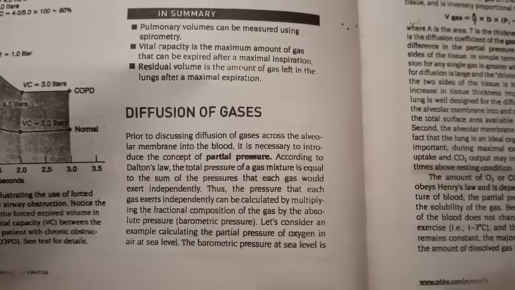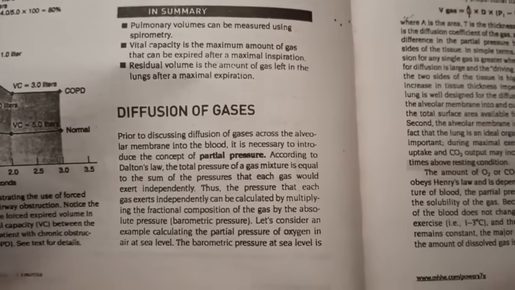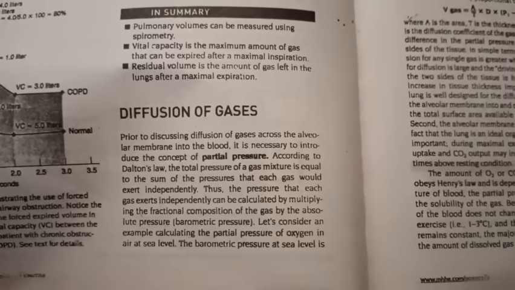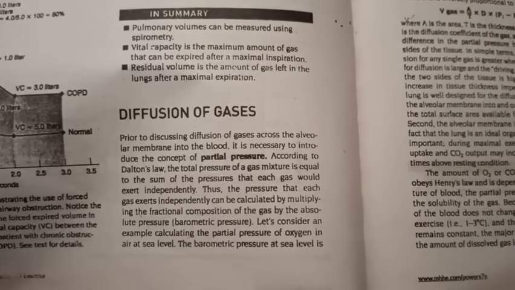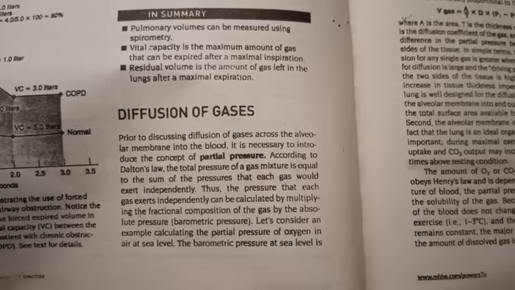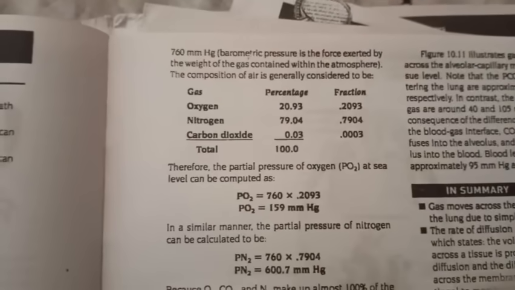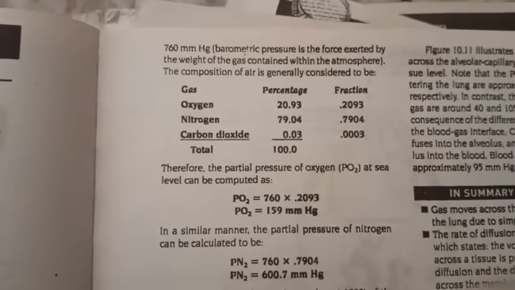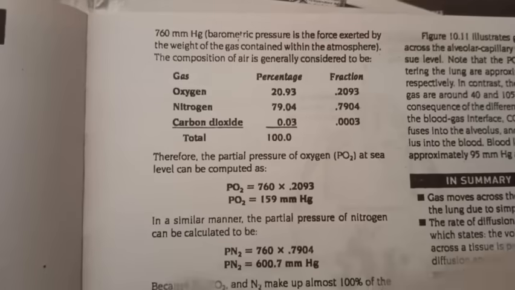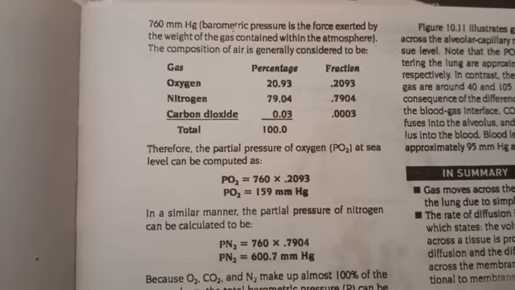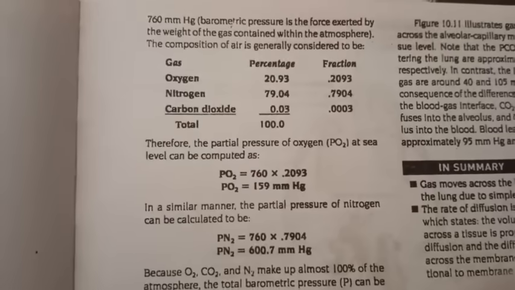Barometric pressure. Let's consider an example: calculating the partial pressure of oxygen in air at sea level. The barometric pressure at sea level is 760 mmHg. The barometric pressure is the force exerted by the weight of gas contained within the atmosphere.